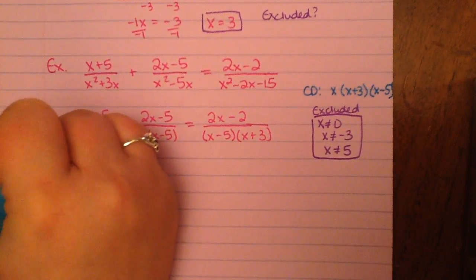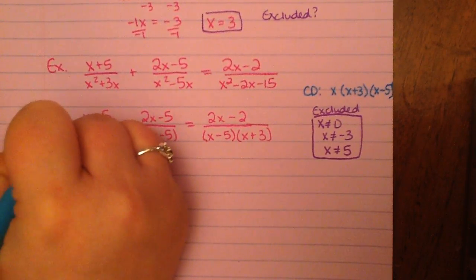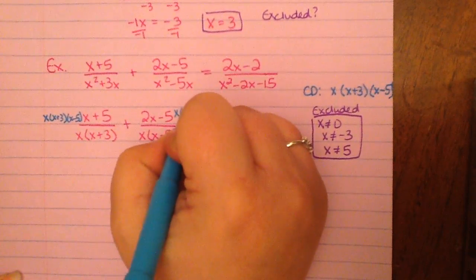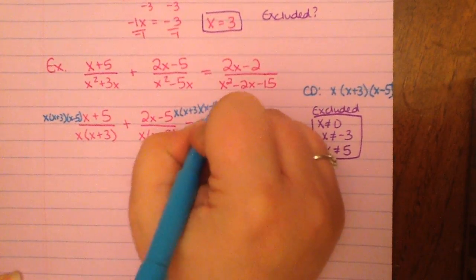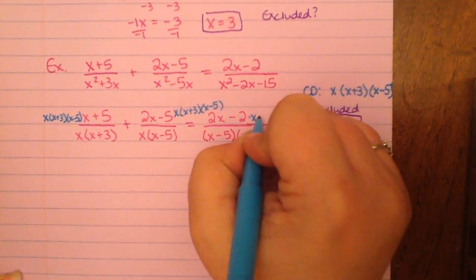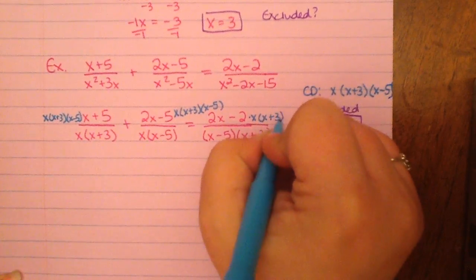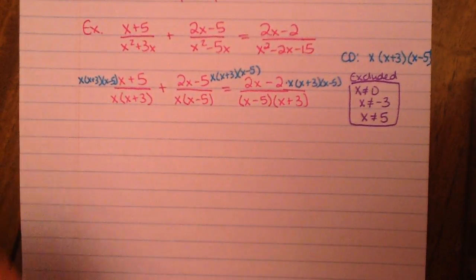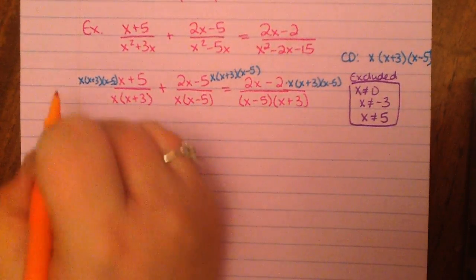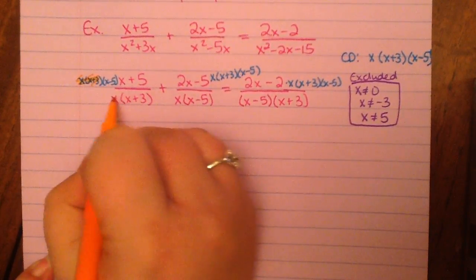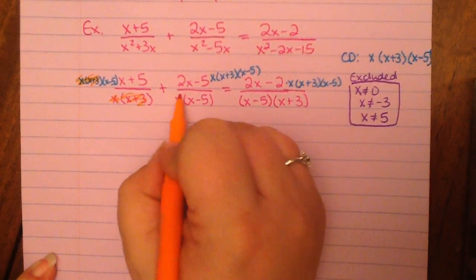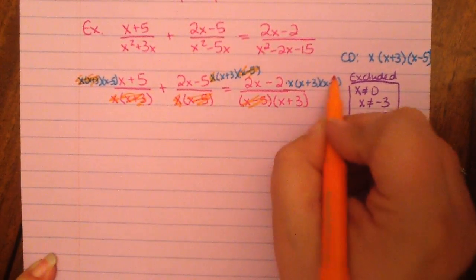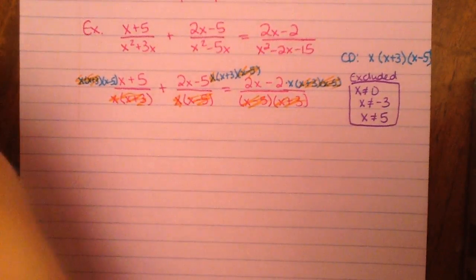So now I need to multiply numerator only by all of this mess, x, x plus 3, and x minus 5. So excuse that this one's kind of going off into the wild blue yonder there. Sorry. So on this first fraction, the x and the x plus 3 are going to go away. On this fraction, the x and the x minus 5 are going to go away. They are canceling. And here, the x minus 5 and the x plus 3 are canceling.